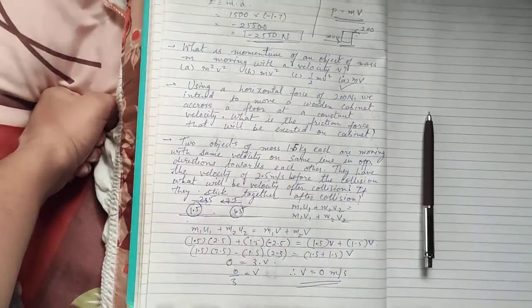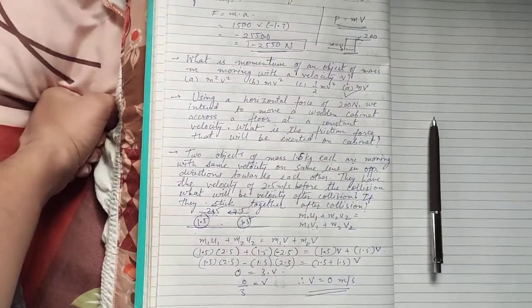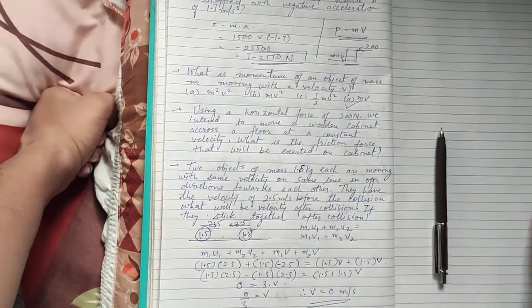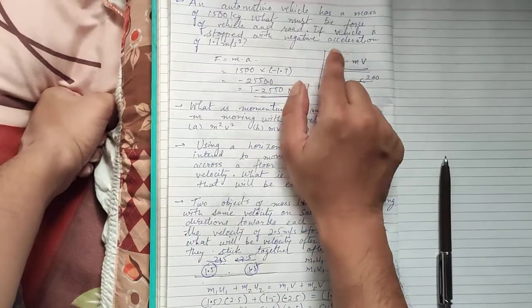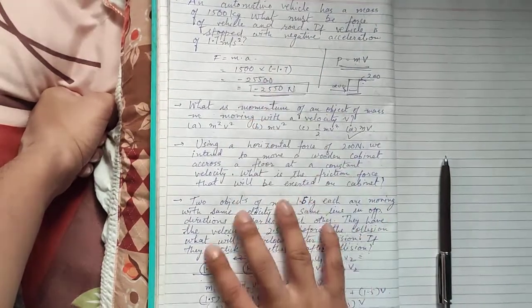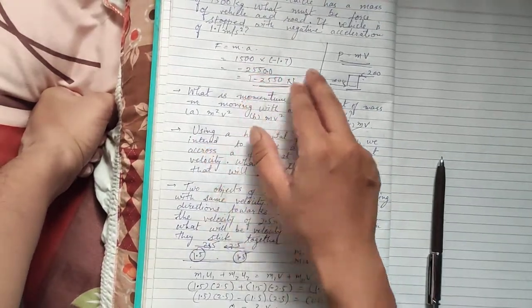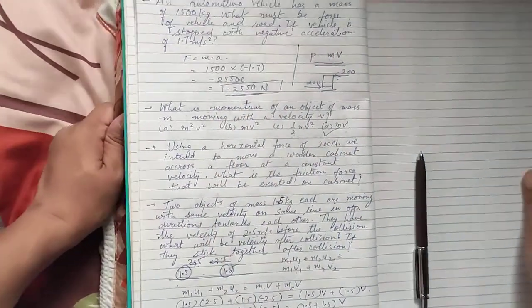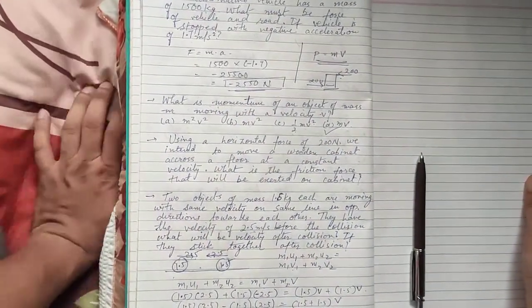So today we studied 4 of the questions from the exercise. The first one was pretty easy, simple. F is equal to ma, multiplication, because it is already given in the question that it's negative acceleration. We use the acceleration as minus 1.7, simple multiplication, and finally you get the answer as minus 2550 newtons. That is the force of friction between the vehicle and the road.